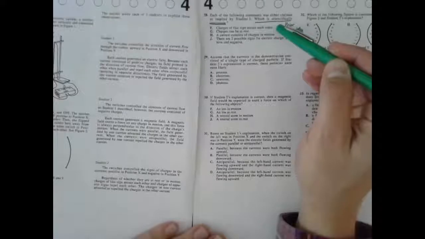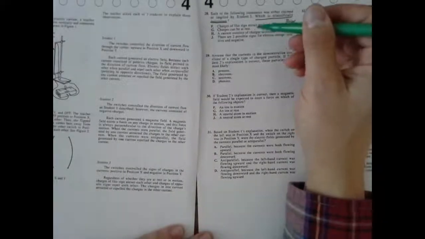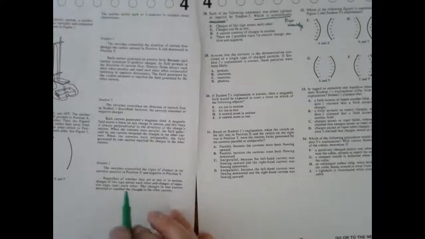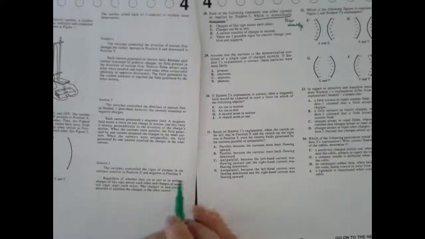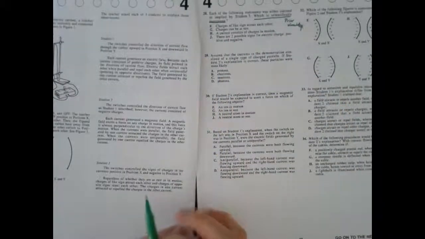Charges of like sign attract each other. Well, does he say that? They say, yep, charges of like sign attract each other. So he did say that. G, charges can be at rest. He does imply that when he says, regardless of whether they are at rest or in motion. H, a current consists of charges in motion.